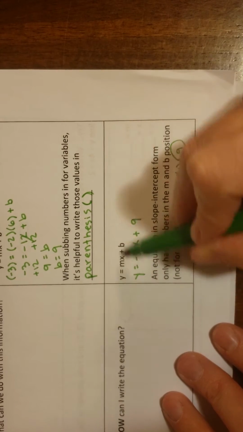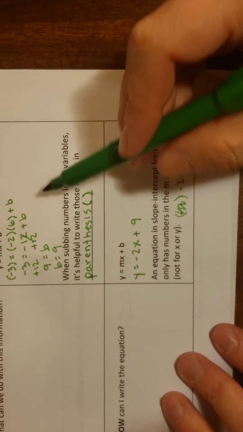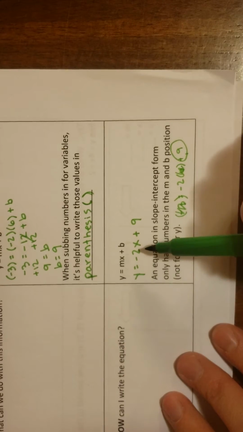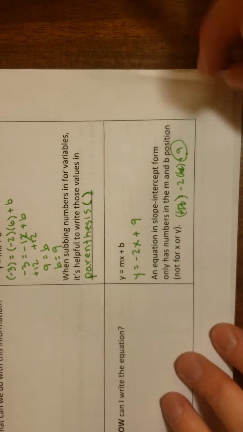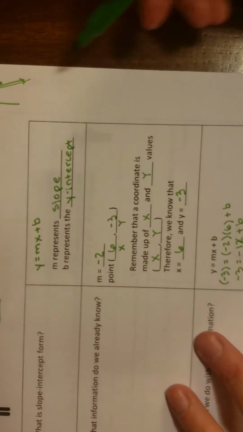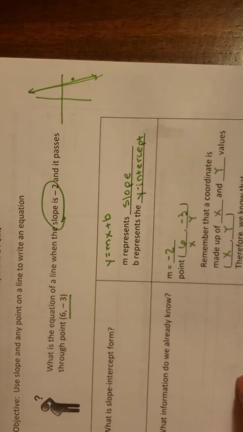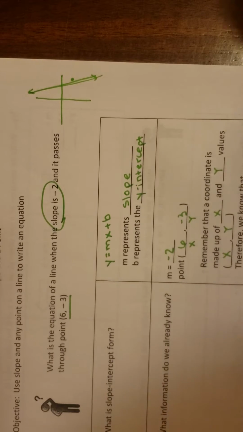So this is what you want, right? Once you use the point for what you needed, then you disregard the point. And so this is our equation. Does it make sense with our thought? Negative 2x plus 9 could be an intercept of positive 9, slope of negative 2. Cool. All right, take a second, let that sink in.